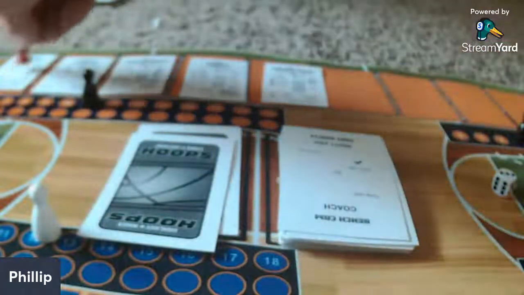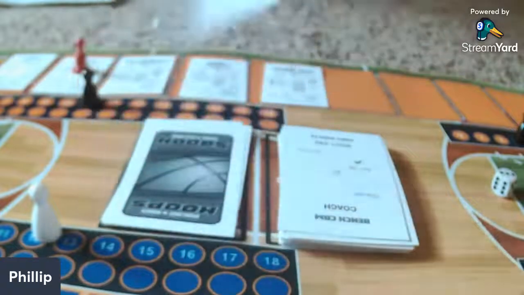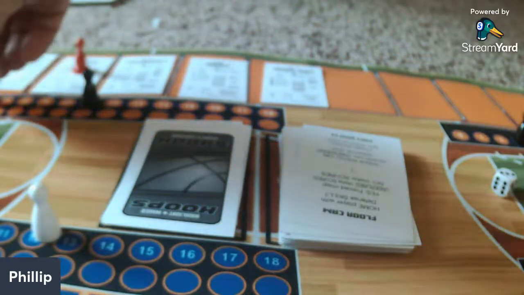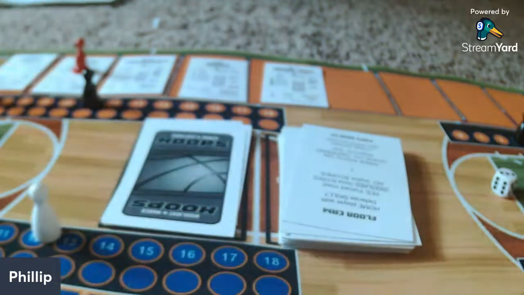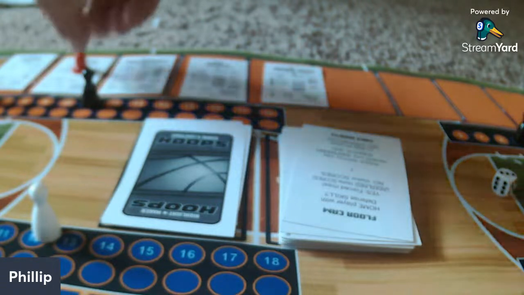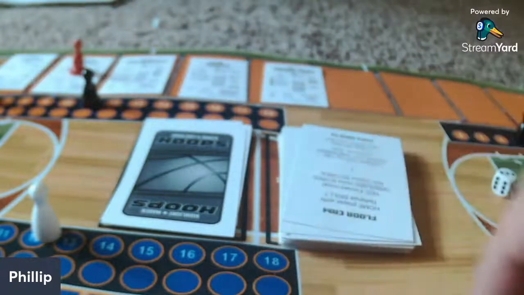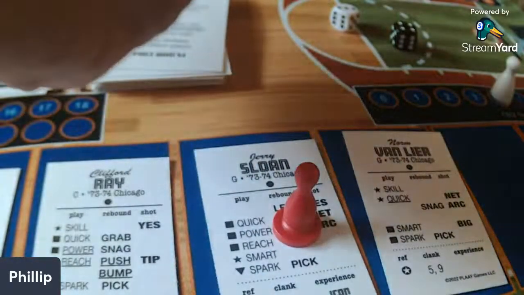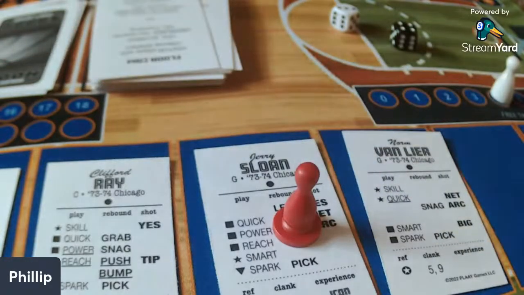So Ray and Newland are our players. Offensive skill, and Newland does have offensive skill, so that makes it 8-6. Sloan and Newland. Defensive spark.